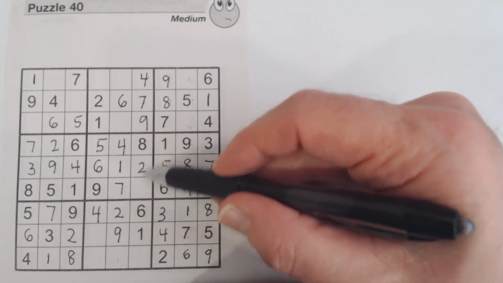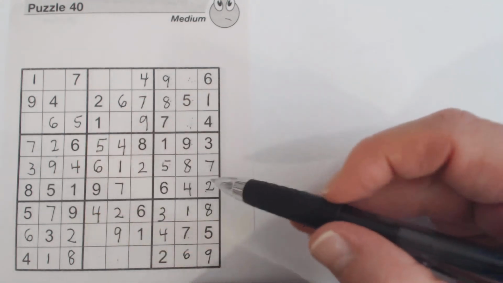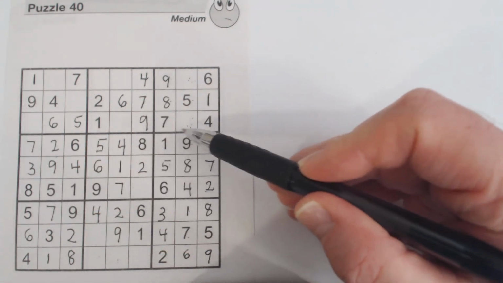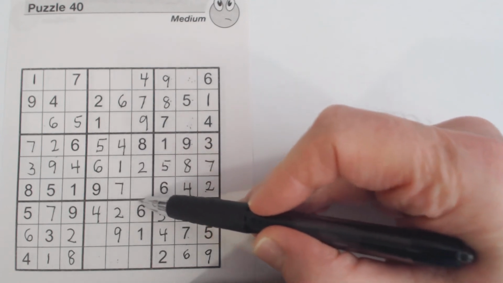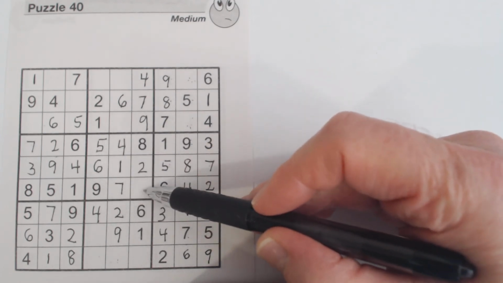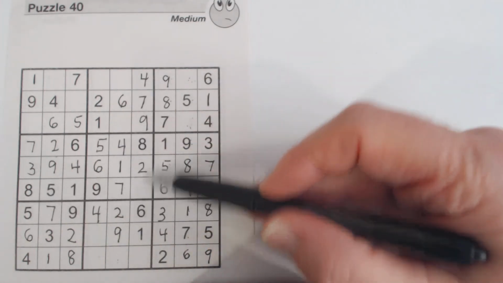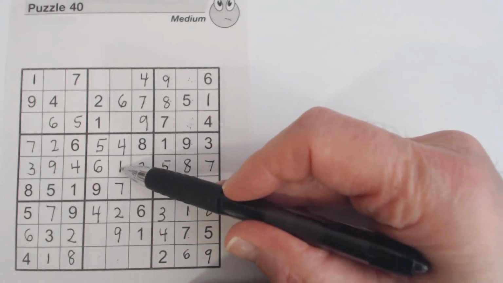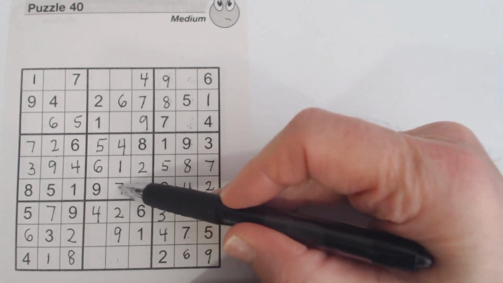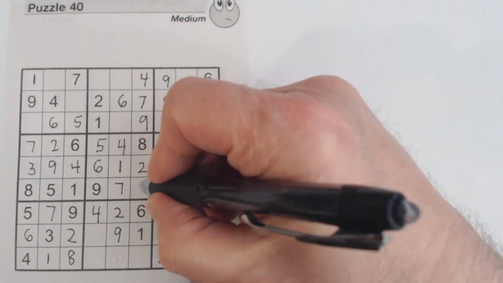Okay, let's look at this box. And one reason I point that out is because when you've only got one number left, you could look along this row, or you can look in this box to see what number fits there. 1, 2, 3, 4, 5, 6, 7, 8, 9. So that's a 3 also.